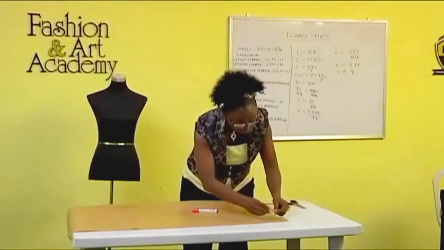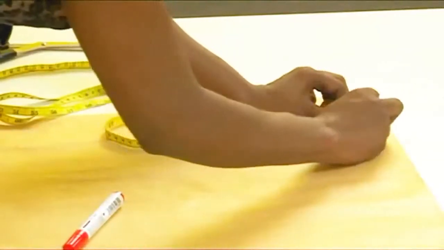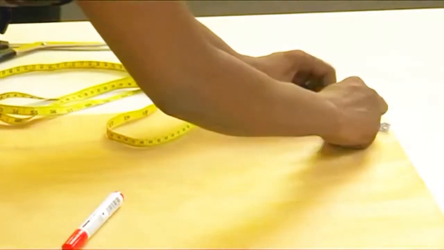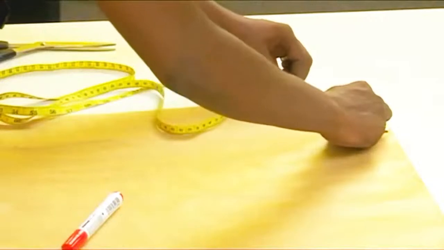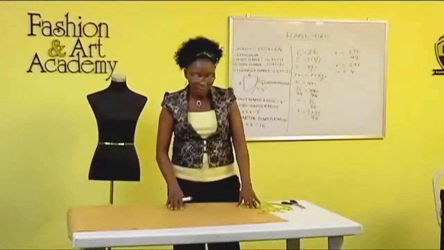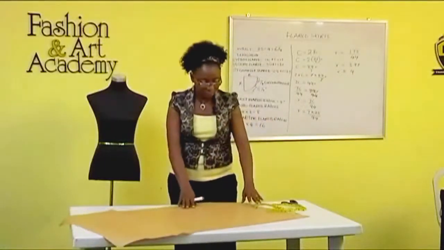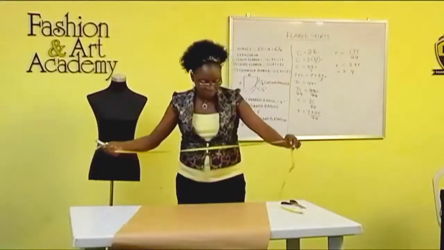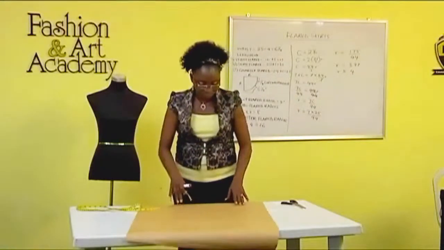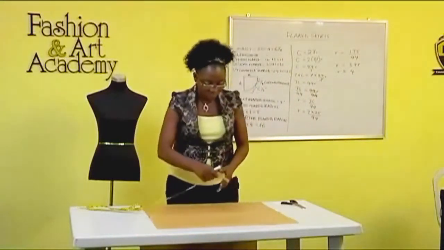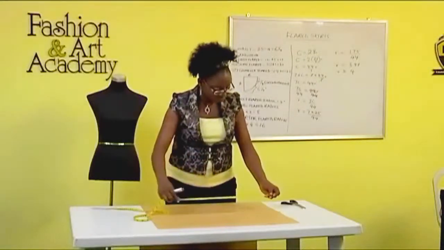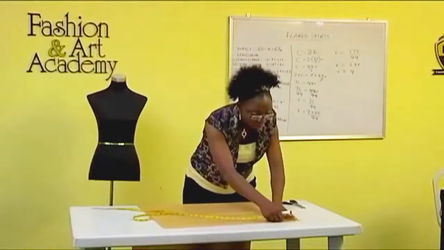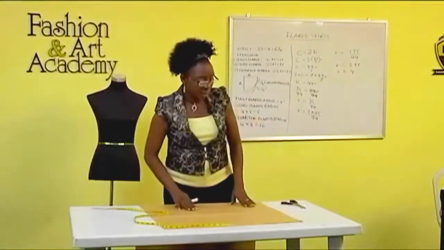Let's check it out just to be sure whether we're on the right track. Cool, that's 6 1/4. So we're on the right track. This is for our fully flared. Now let's take another corner. I'm going to mark out the radius for my semi-flared skirt.